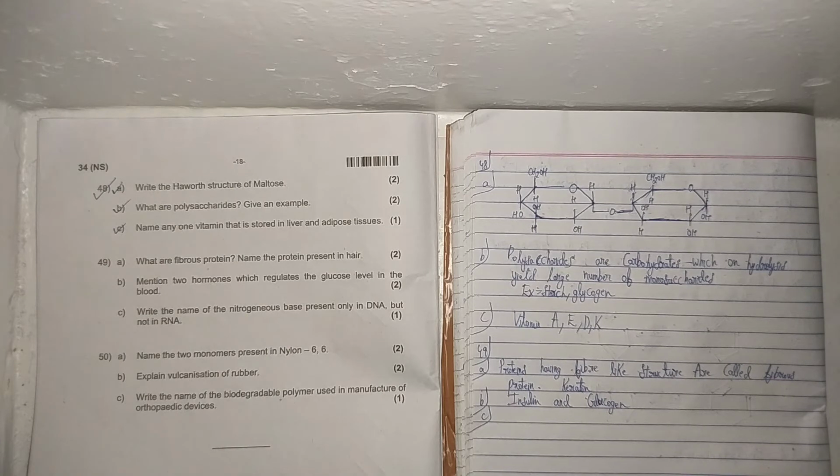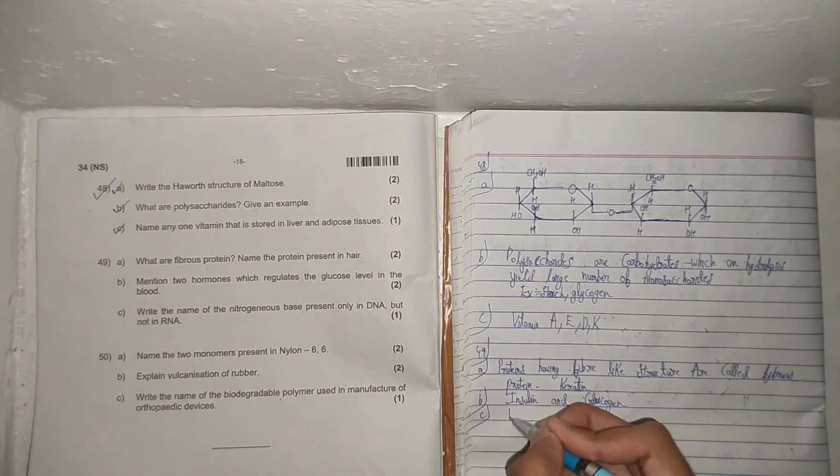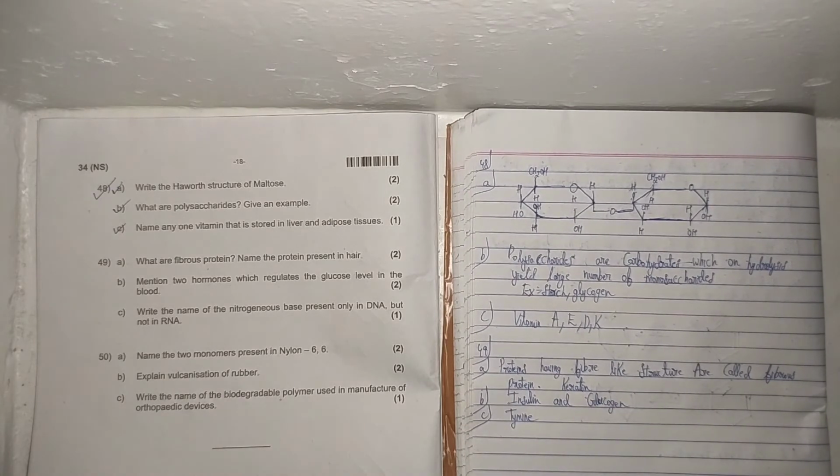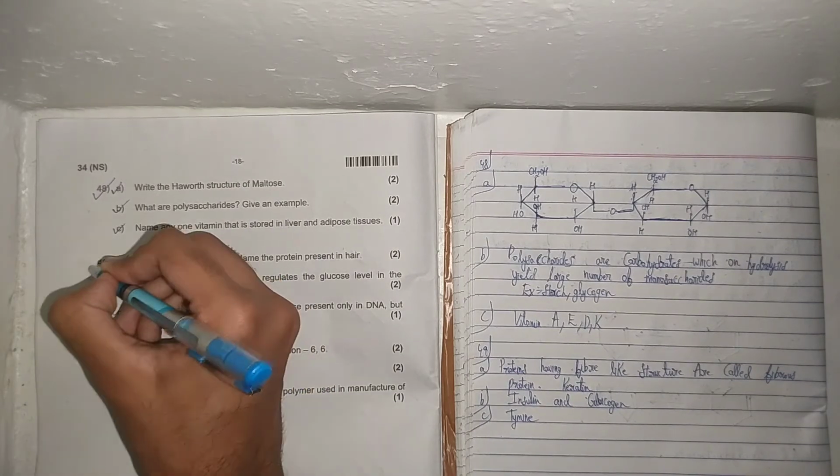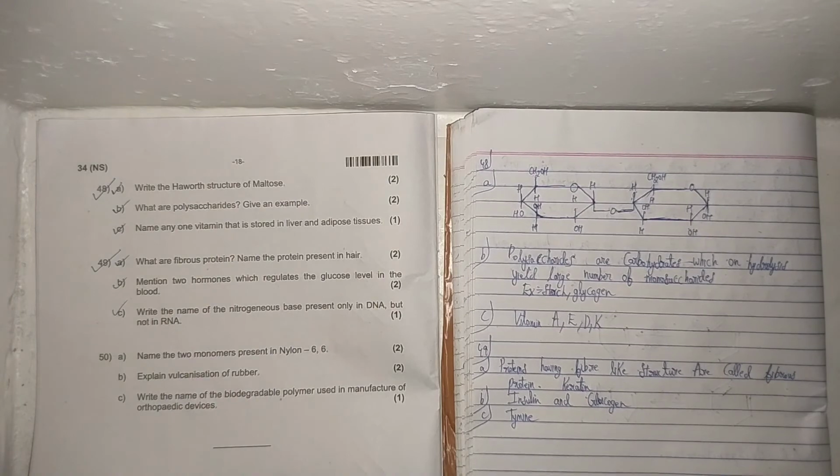Write the name of the nitrogen base present only in DNA but not in RNA. The name of the nitrogen base present only in DNA but not in RNA is thymine. So question number 49 is done.